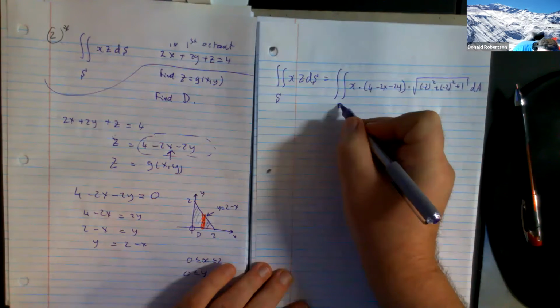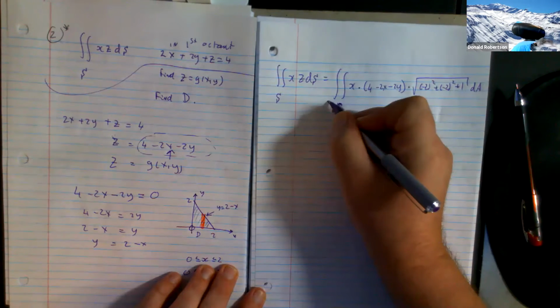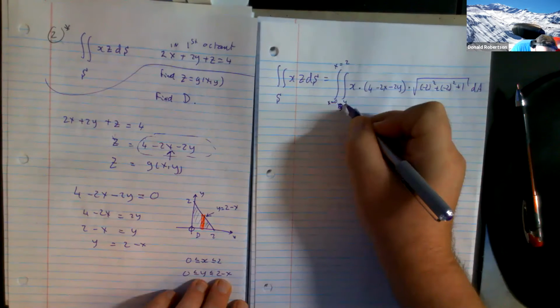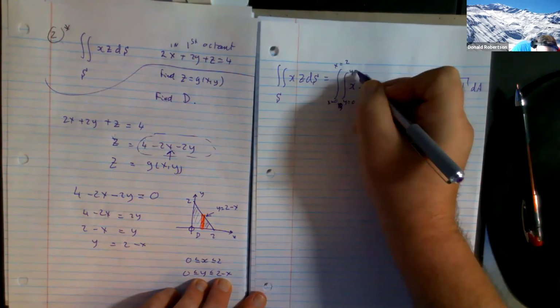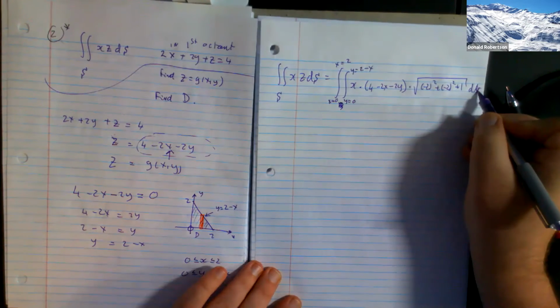And I shouldn't really have called that D. Shouldn't I have said x equals 0 to x equals 2, and y equals 0 to y equals 2 minus x? And while I'm at it, shouldn't I call that dy dx?